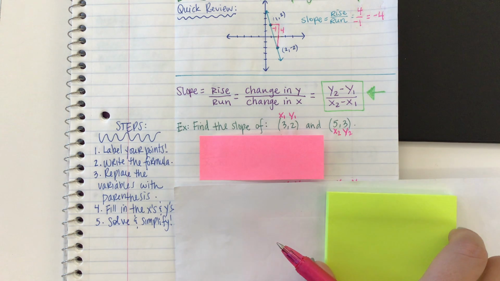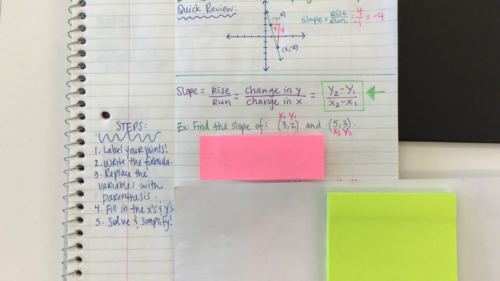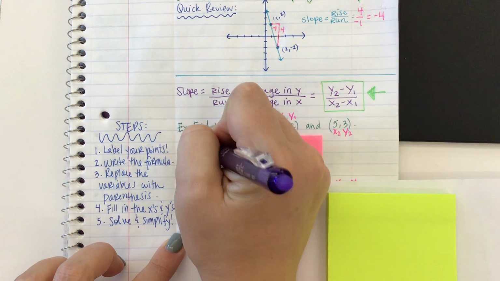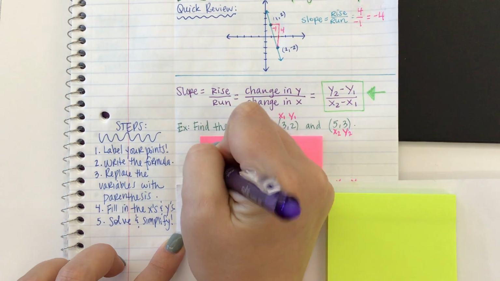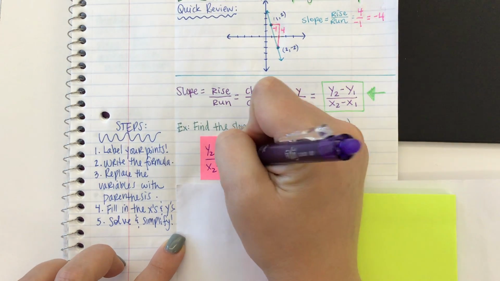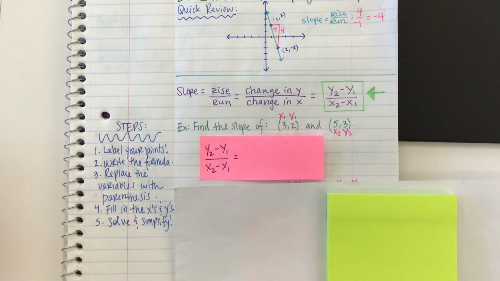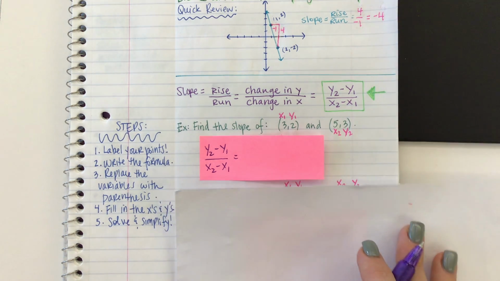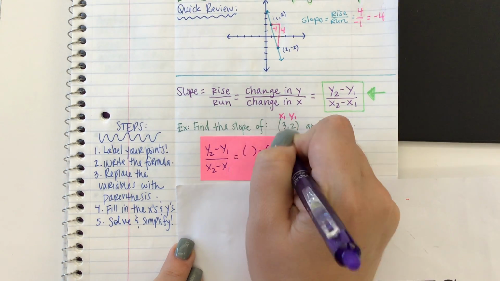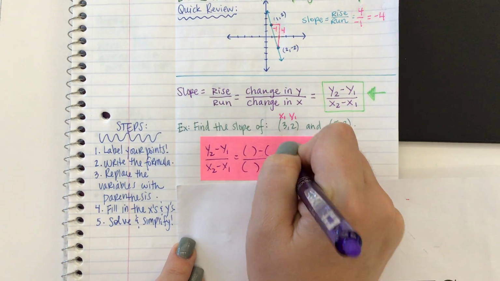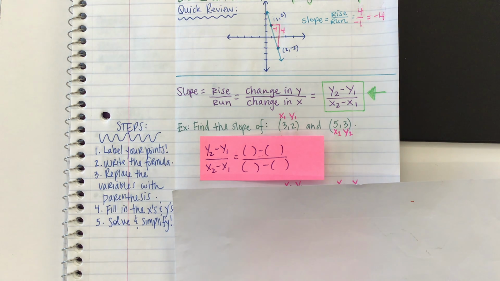All right, next, we are going to write down the formula. So I'm going to go ahead and do that. So my formula is y2 minus y1 over x2 minus x1. This is so we have something to reference. Our next step is to replace the variables with parentheses. Now I make you do this because when we deal with negative numbers, this will be very important to separate all of the signs. So please do not forget this step.